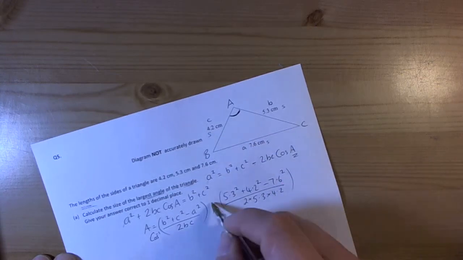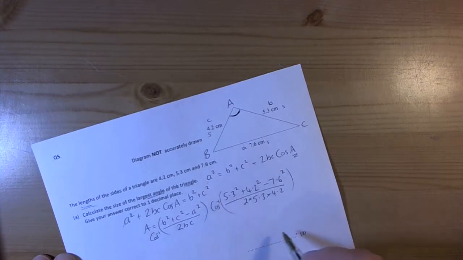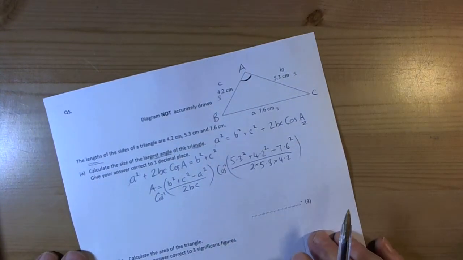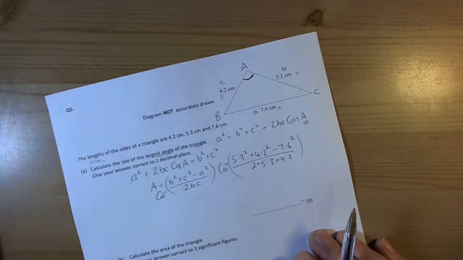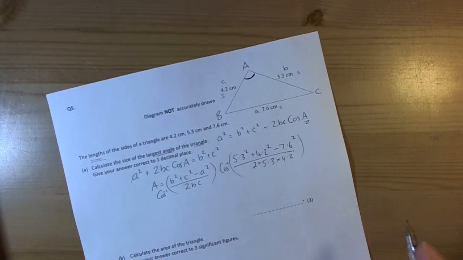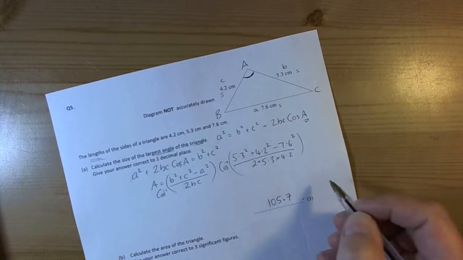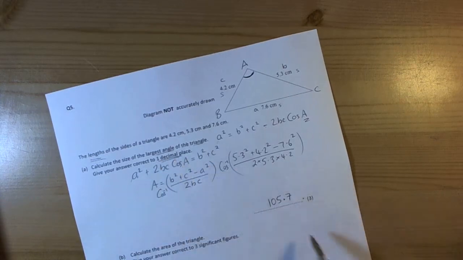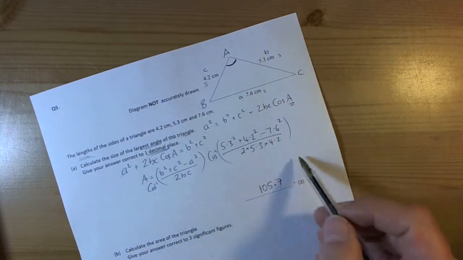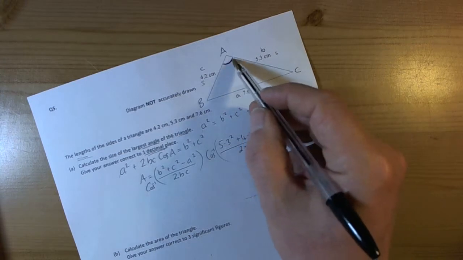And we want the inverse cos of that. Okay, so we put all of that into our calculator, and we get an answer of 105.7 degrees. The reason is because we want one decimal place. So that gives us the angle at A, the largest angle.